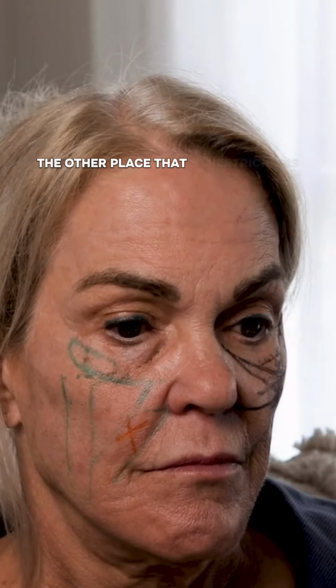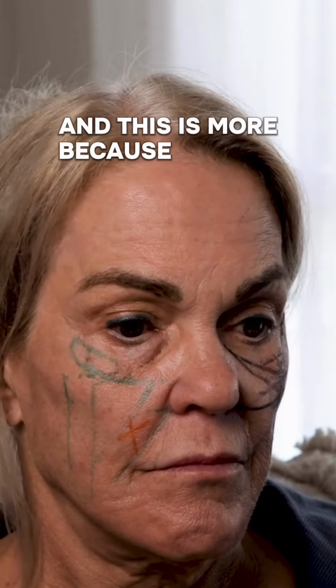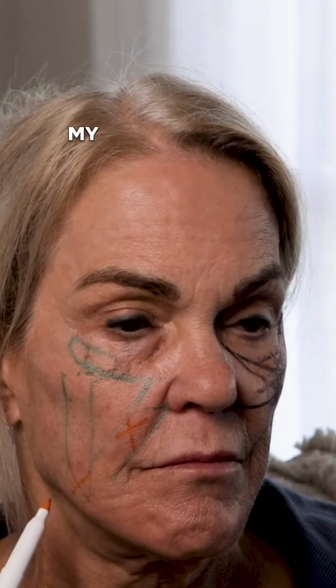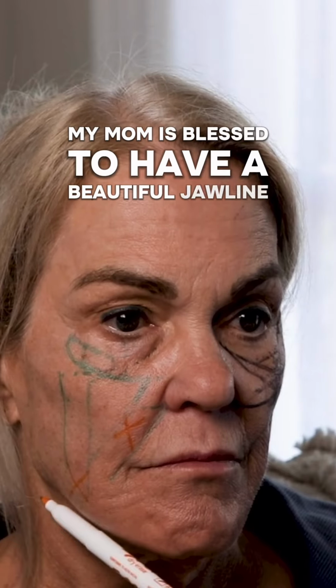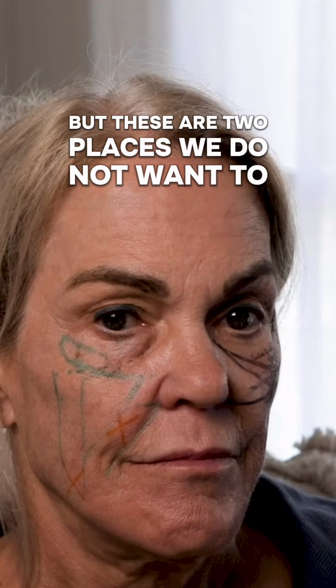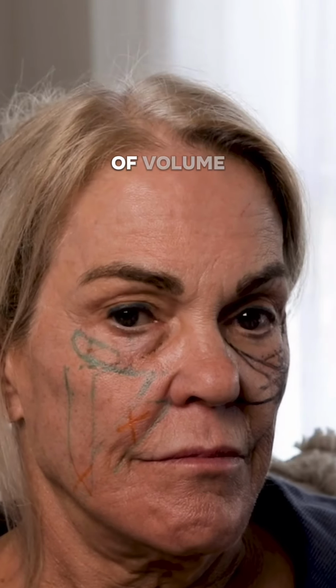The other place that hypertrophies, and this is more because the fat pads actually slide down the face, is the jowl. A lot of people have a jowl here. My mom is blessed to have a beautiful jawline and she does not have the jowl. But these are two places we do not want to inject any type of volume.